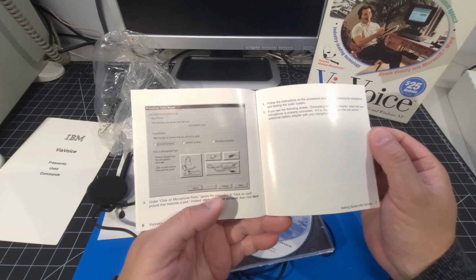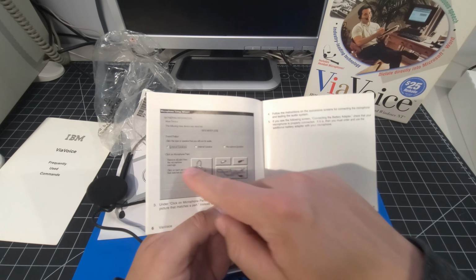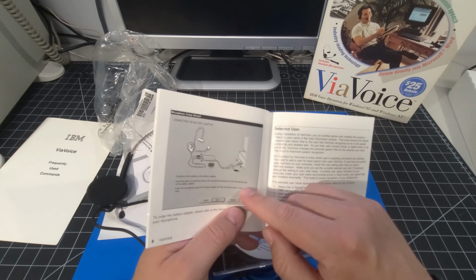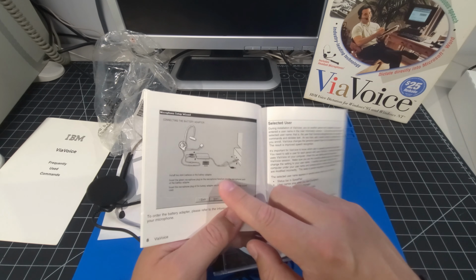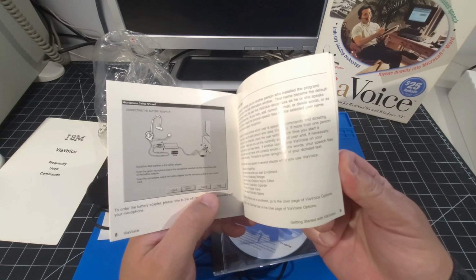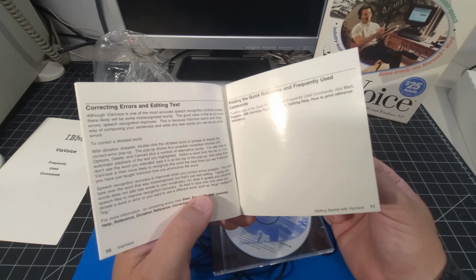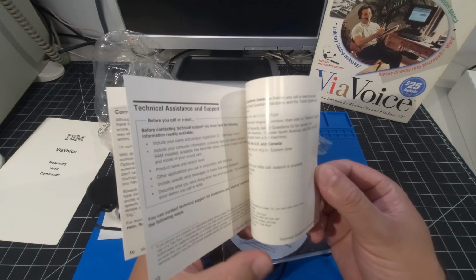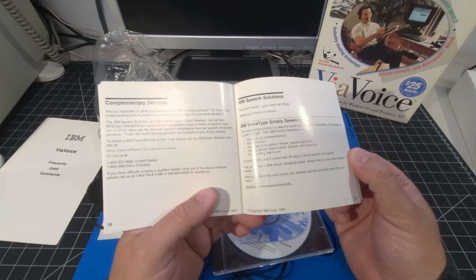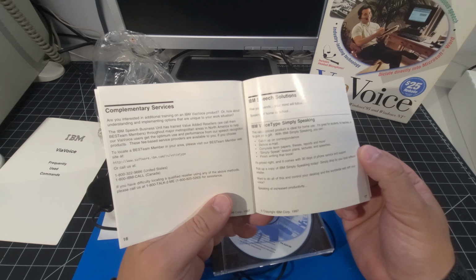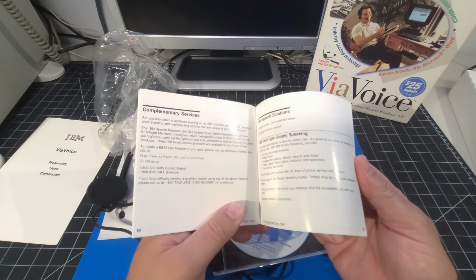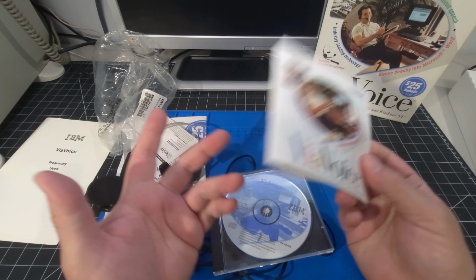And then, it gives you all this information. It tells you how to set up the microphone and all that. We'll be doing all this today. And it tells you, just like we saw earlier, if you're going to be using a powered amplified box, how to hook it all up. Select your user. If you're getting errors, correcting errors in the text, it tells you how to do that. Technical assistance and support, which I highly doubt they're still open. And complimentary services and all those good things in terms of additional training on IBM ViaVoice product where they would teach you. Okay, that's it.